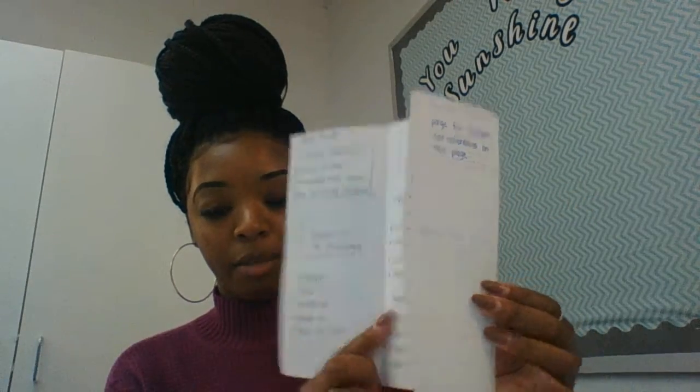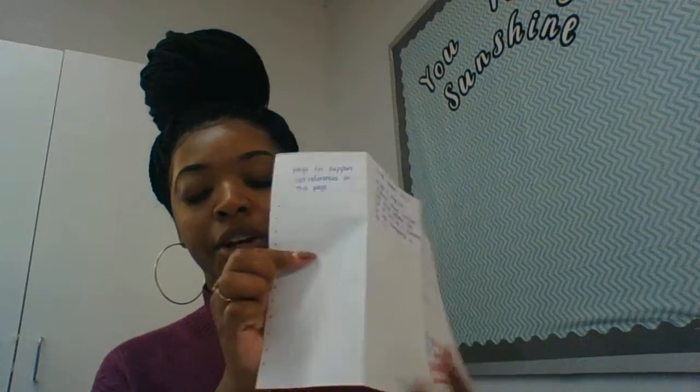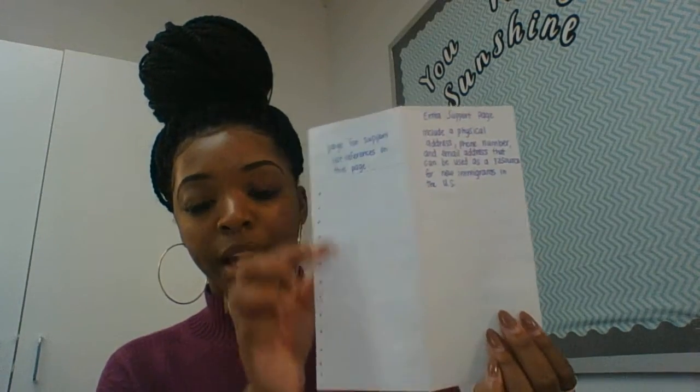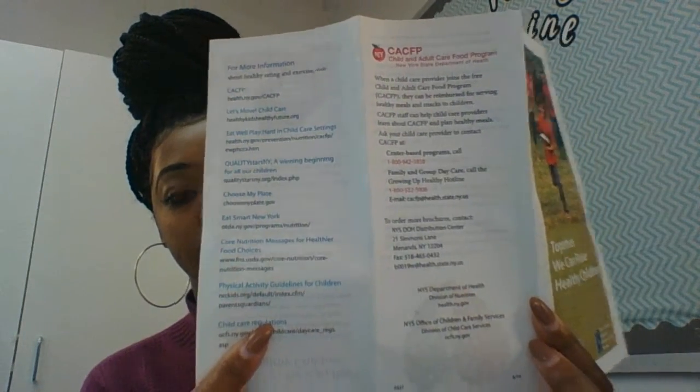If I flip over, remember guys, pamphlets are like little foldable papers. So when you flip it, when you look to the back, you're gonna see where I have included space where I know I'm gonna put my resources. So remember the pamphlets that we looked at in class, when we opened it up and we looked on the back, there were 2 pages of resources and information that we could give.